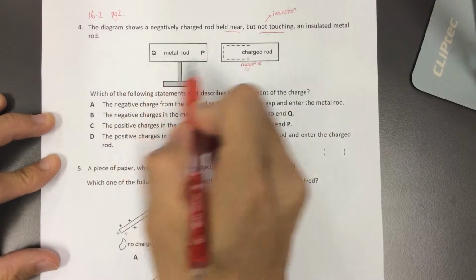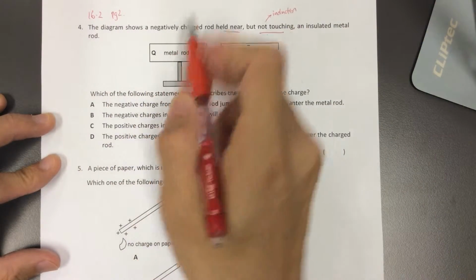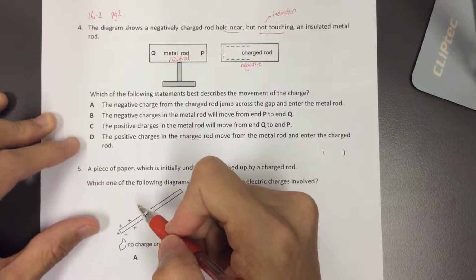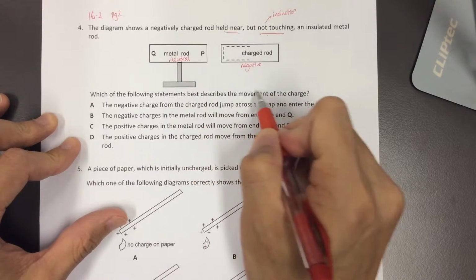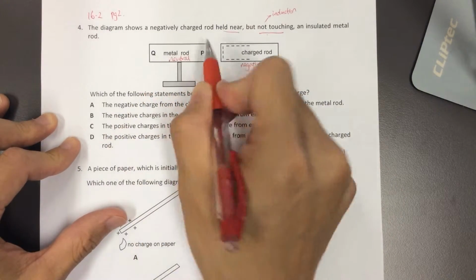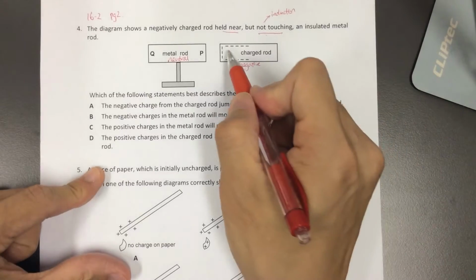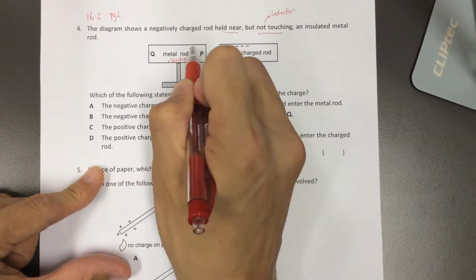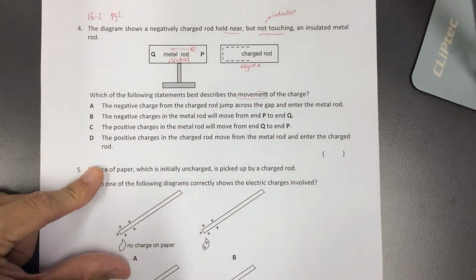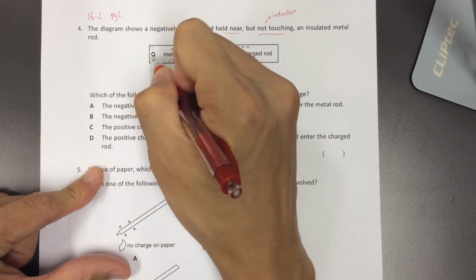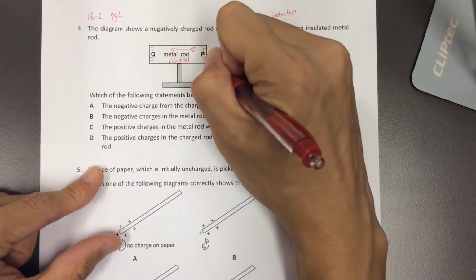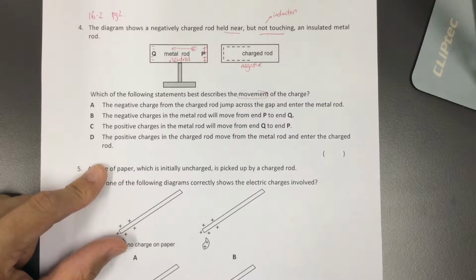An insulated metal rod. This rod was originally neutral, so there's an equal number of positive and negative charges. What will happen that will best describe the movement of the charges in this rod? So when we see a negatively charged rod, the electrons will move away because of repulsion. So there will be a negative charge on the left side. What is remaining on the right side? Positive charges.